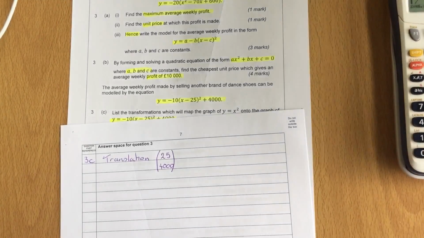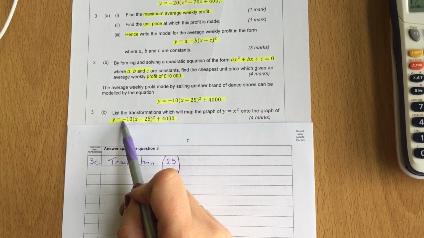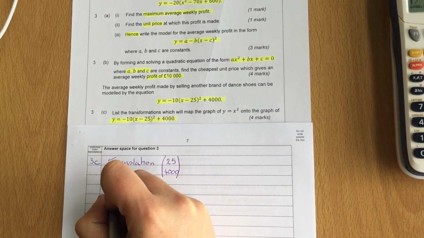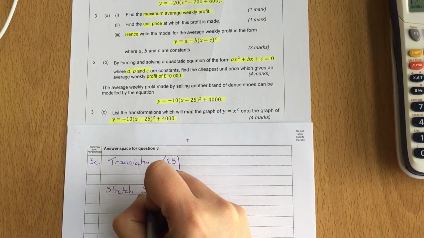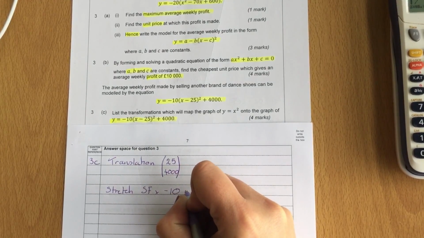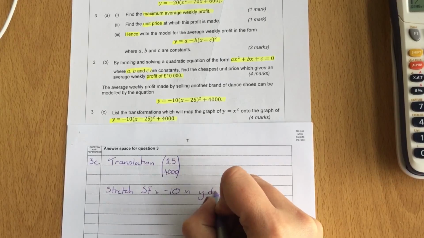We've also got a stretch. We have this multiplication here, so we have a stretch, scale factor times by minus 10, and that's not in the brackets with the x, so it's going to be in the y direction.